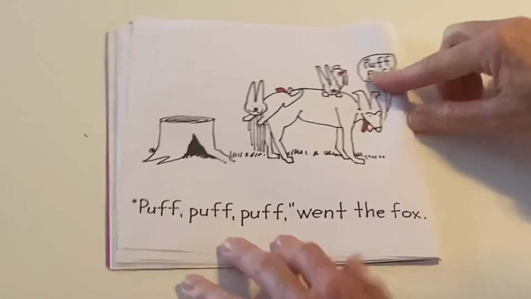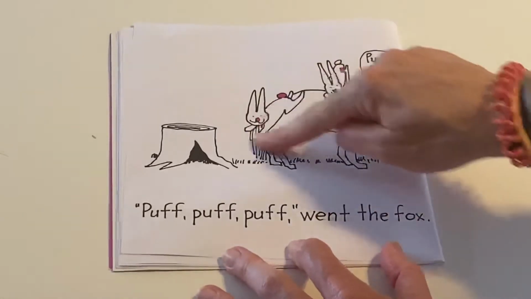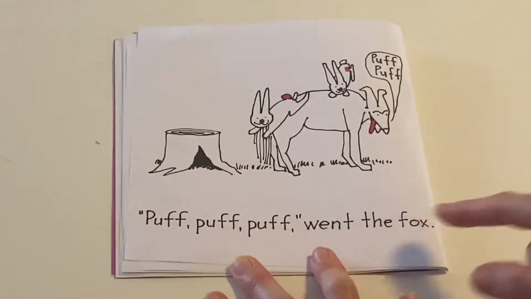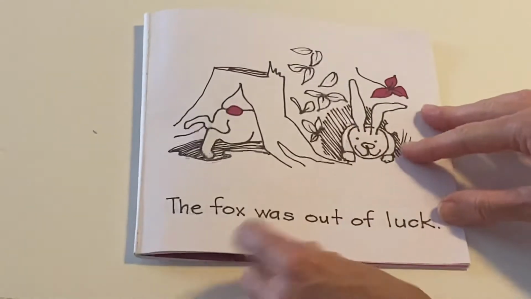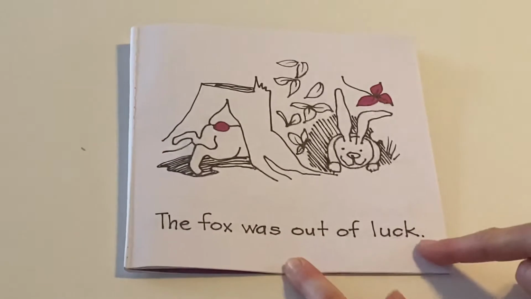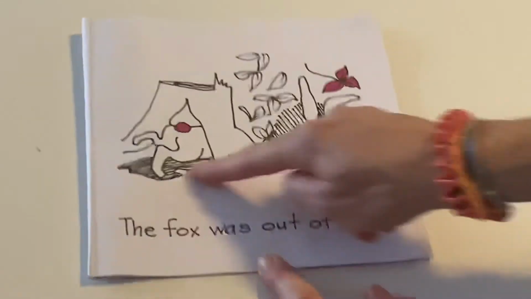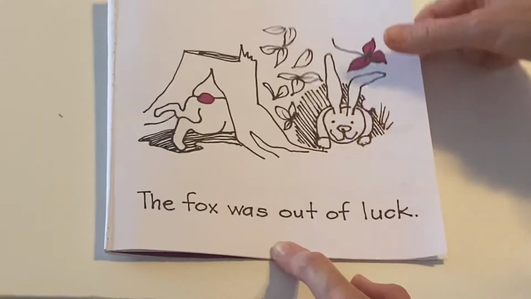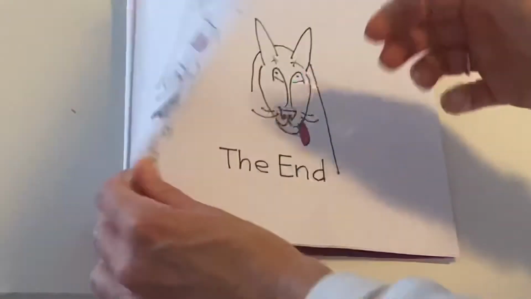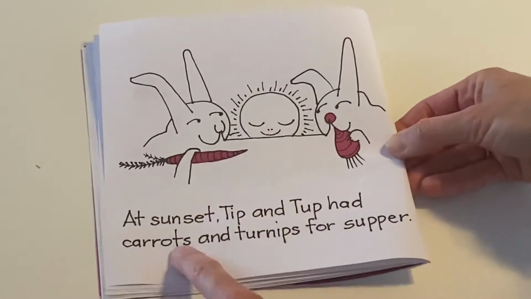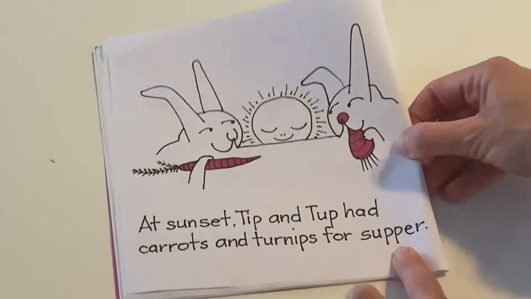Went the fox. He was tired. They wore him out. Puff has a U. The fox was out of luck. They ran him tired and he didn't catch up to them. Luck has a U. At sunset, Tip and Tup had carrots and turnips for supper.